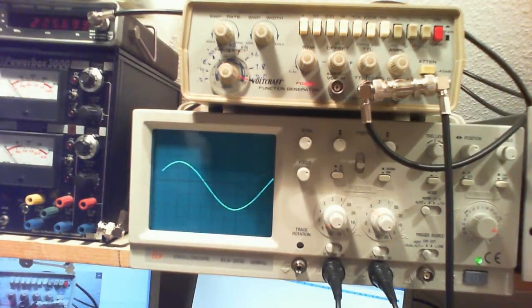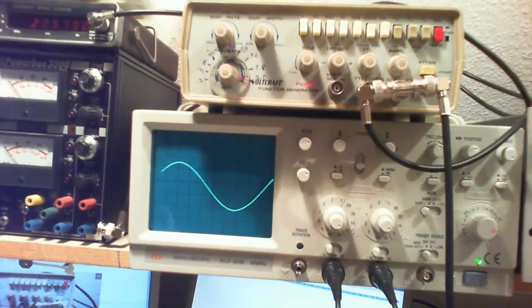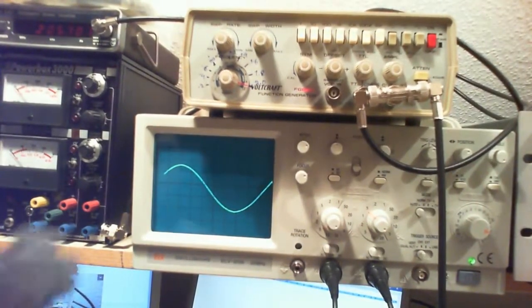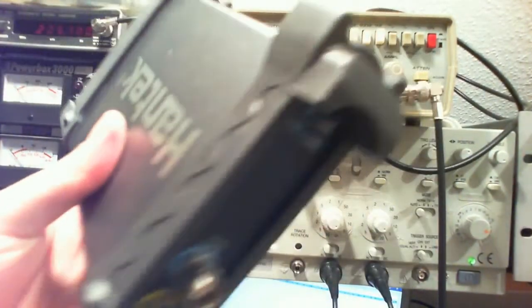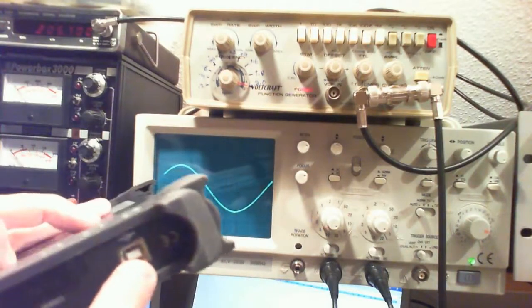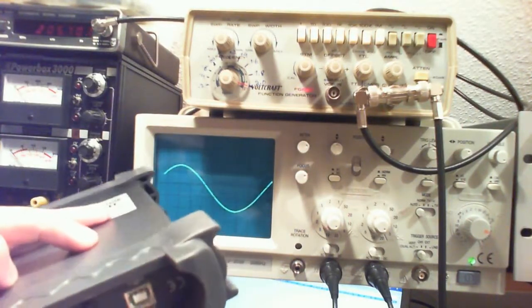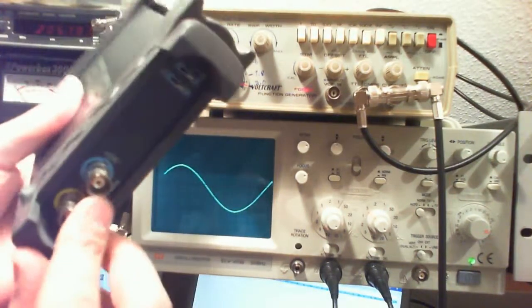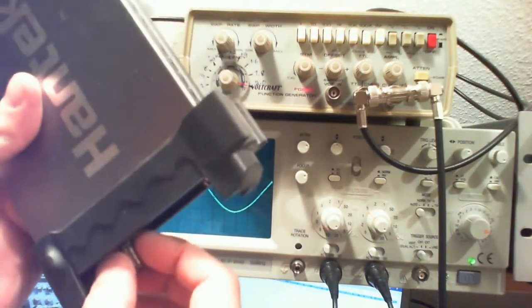Or the other thing that you can do is, I have another oscilloscope here, and this is one of those PC based oscilloscopes that you connect via a USB port. You have to connect it to a PC, and then you have 2 channels over here.